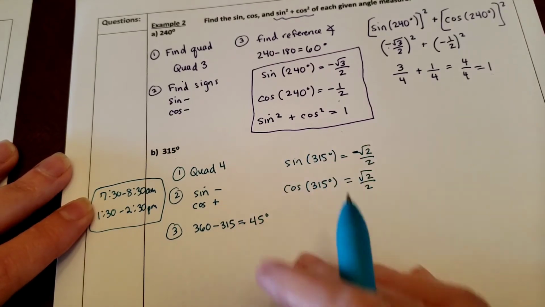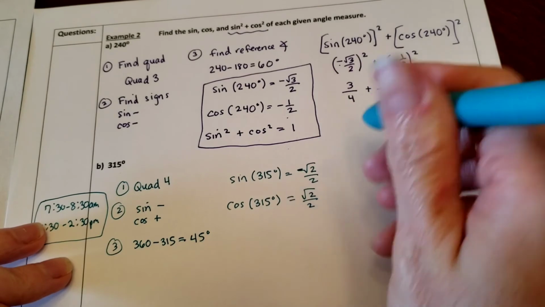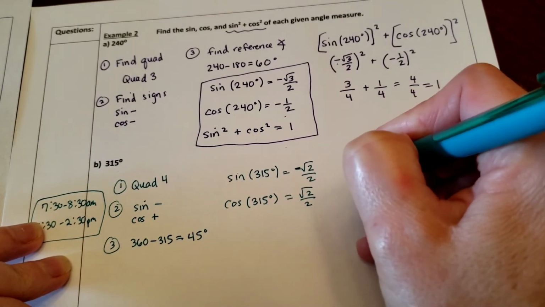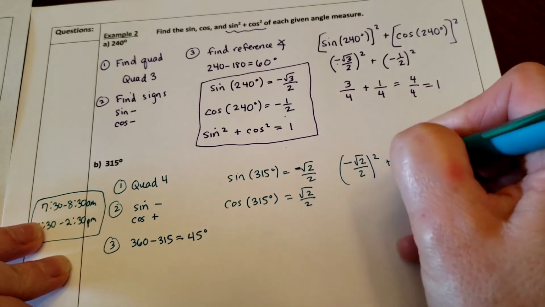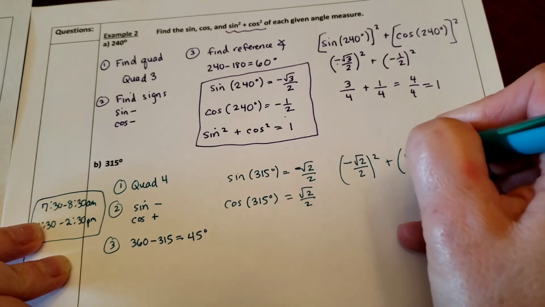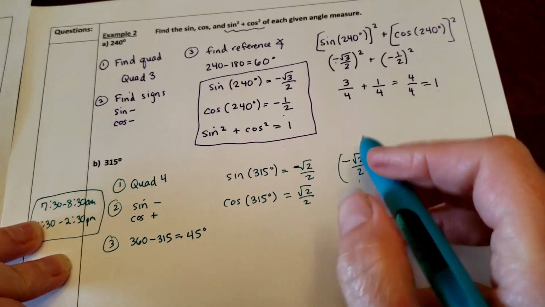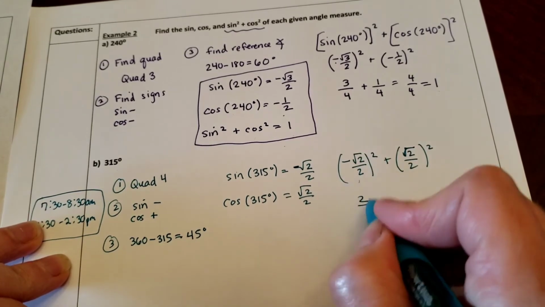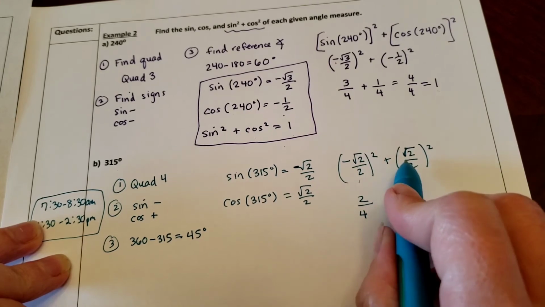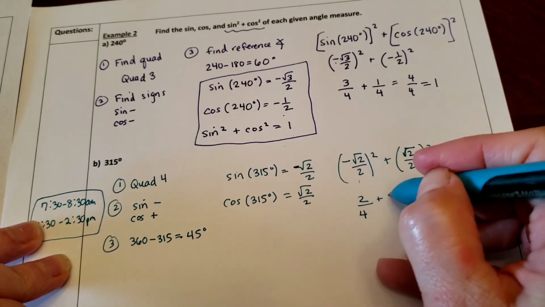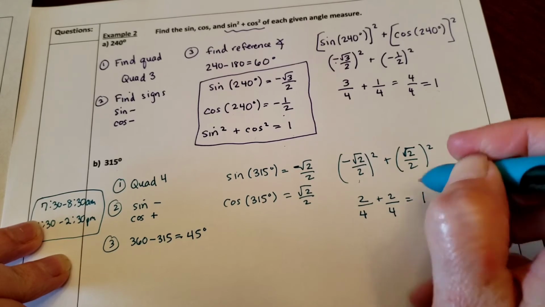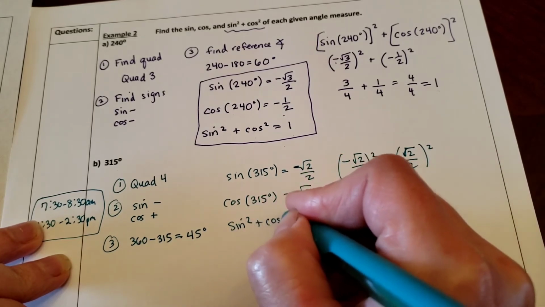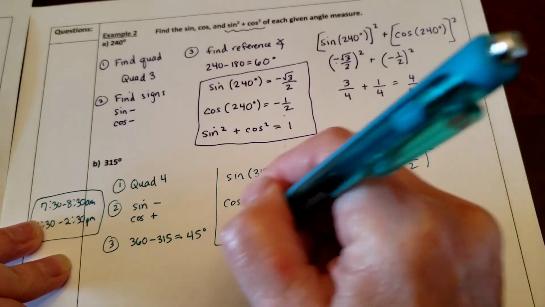Then we're going to take and square these values. So negative rad 2/2 squared plus rad 2 over 2 squared. This will give you positive, rad 2 times rad 2 is just 2, 2 times 2, 4. So you end up with a 1. So your sine squared plus your cosine squared is equal to 1.